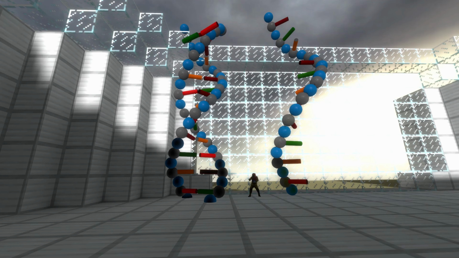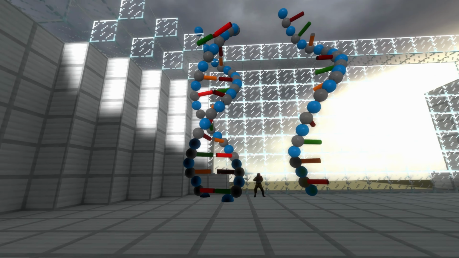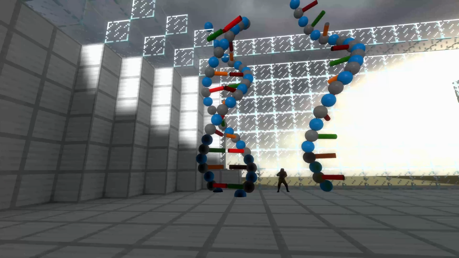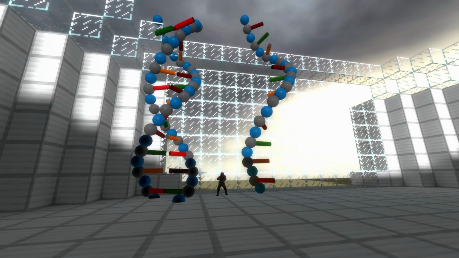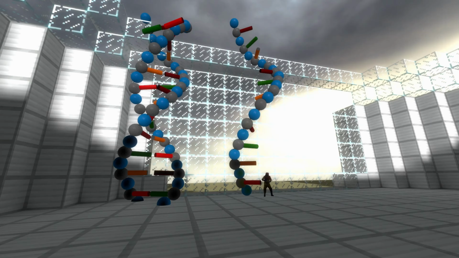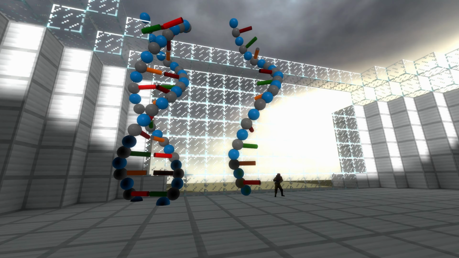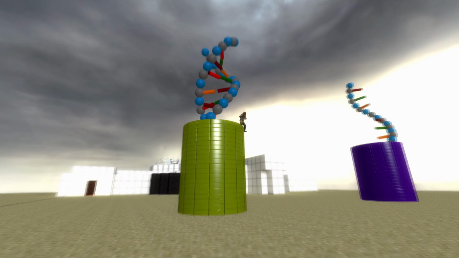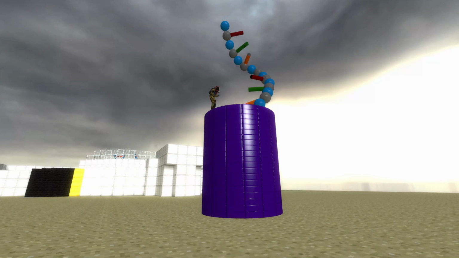So we have DNA and RNA. DNA is a double-stranded deoxyribose, which has adenine, thymine, cytosine, and guanine. RNA is a single-stranded ribose, which has the same, but instead of having thymine, it has uracil. Adenine binds to uracil, or adenine binds to thymine. Cytosine binds to guanine. DNA polymerase is an enzyme that synthesizes new DNA strands. RNA polymerase is an enzyme that catalyzes synthesis of RNA molecules.